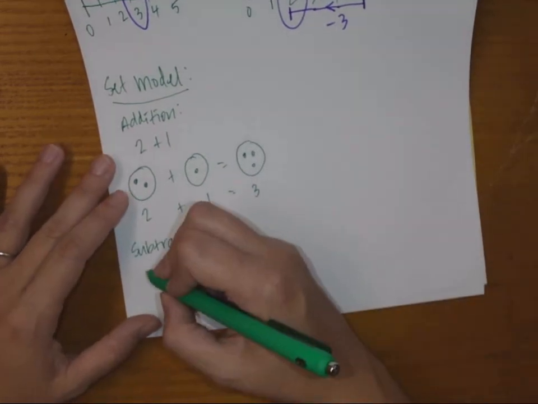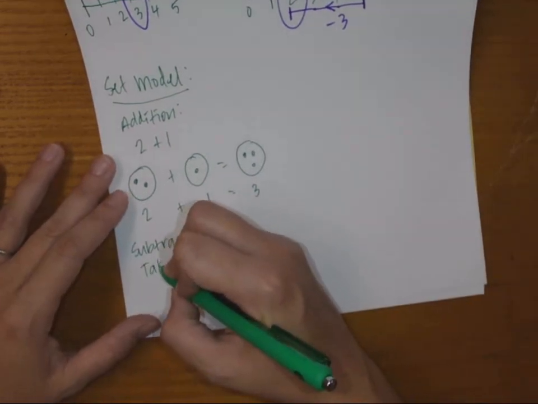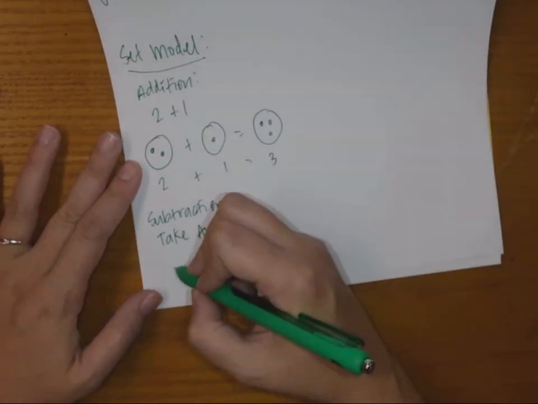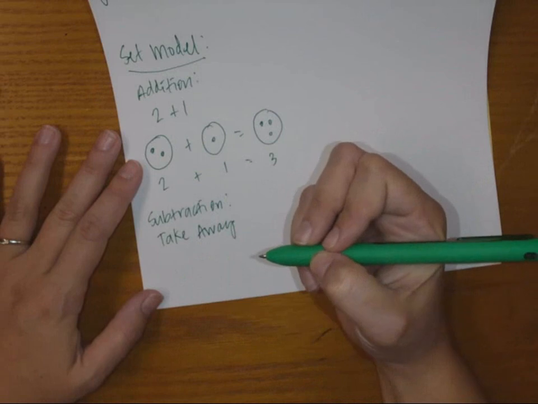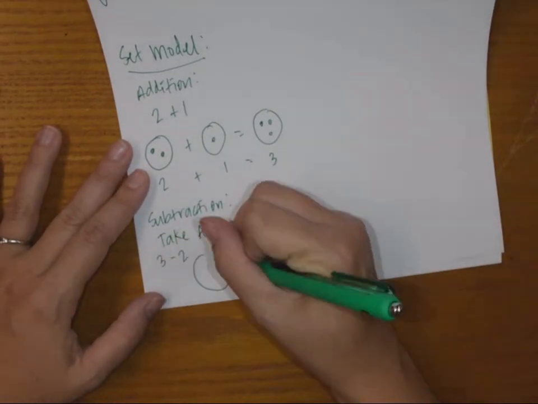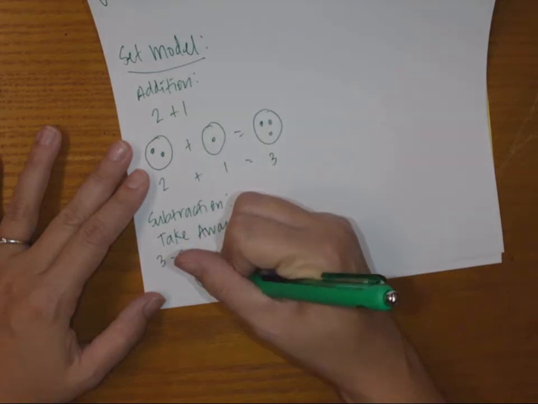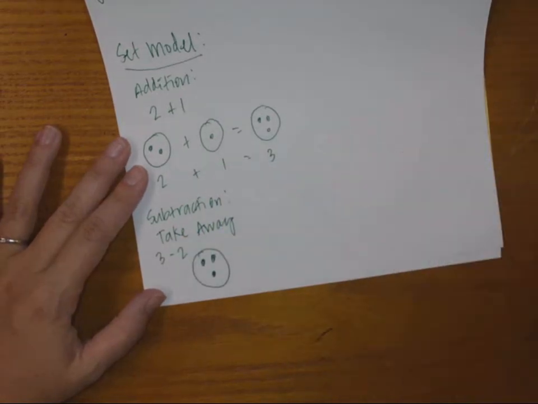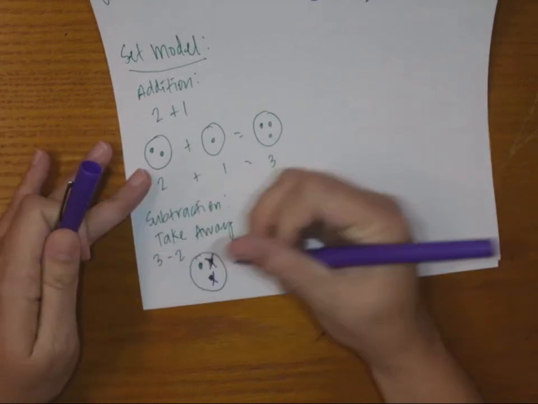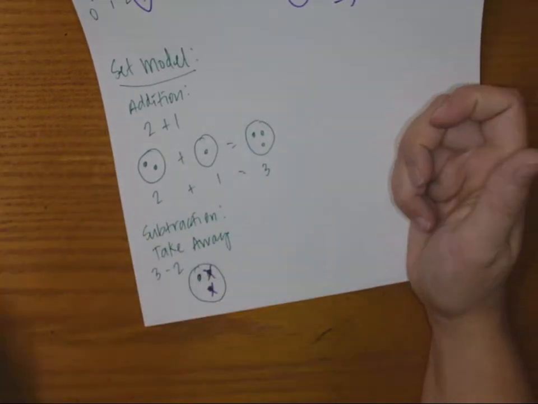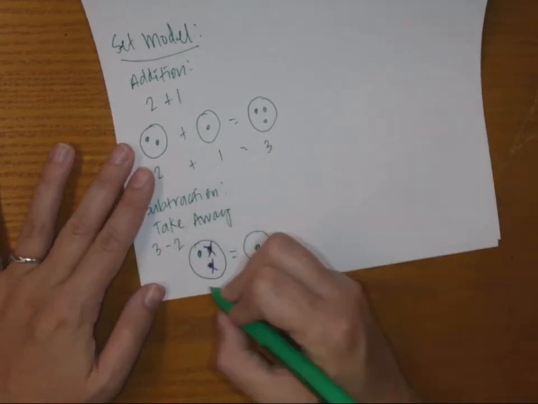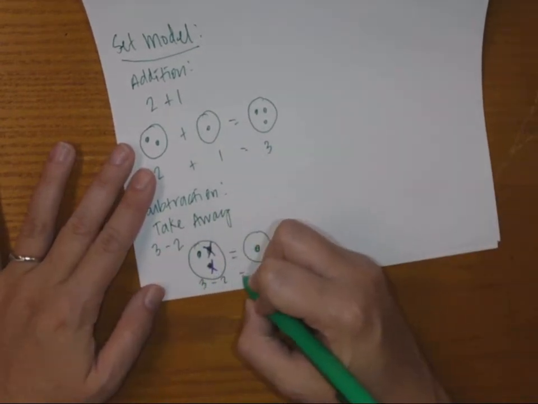So the first one's called the takeaway model. So for a takeaway model, if I wanted to show 3 minus 2, I would show a set of 3 things. If I want to take away 2, I would cross out 2 things. And I end up with a set of 1 thing left over. So this shows 3 minus 2 equals 1.